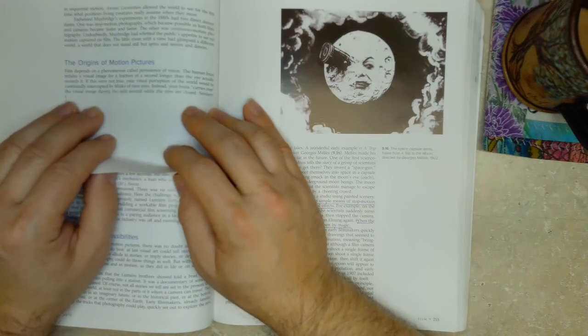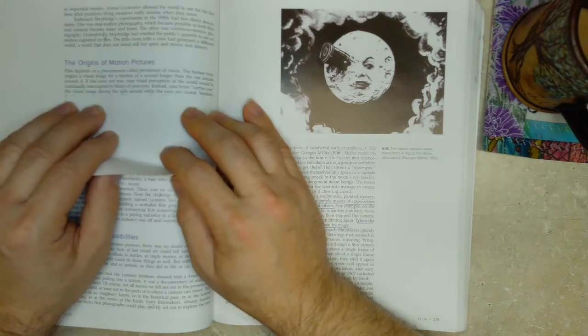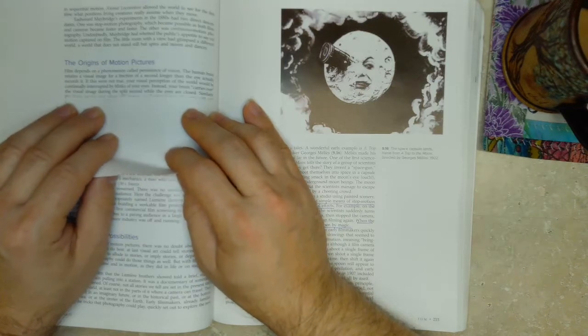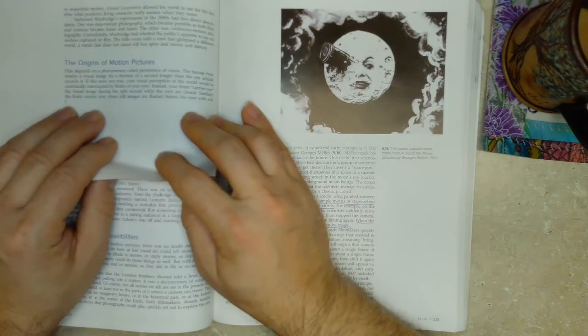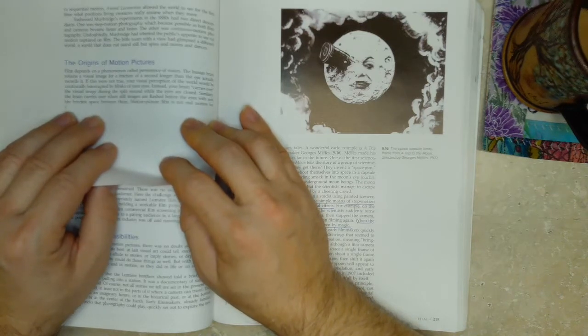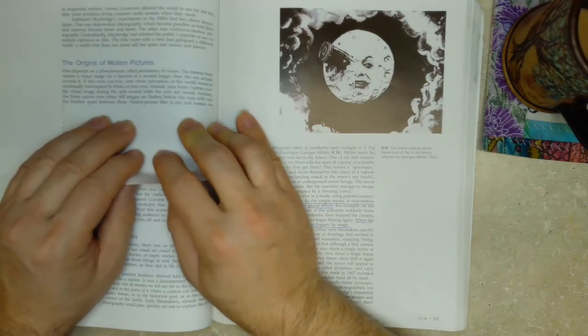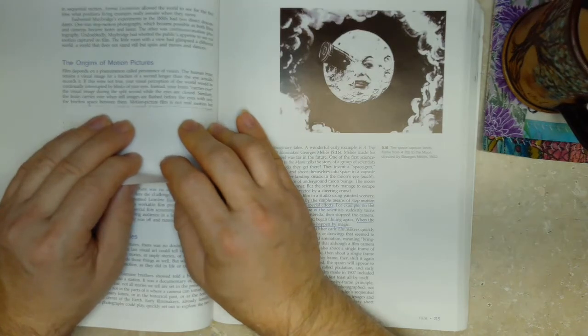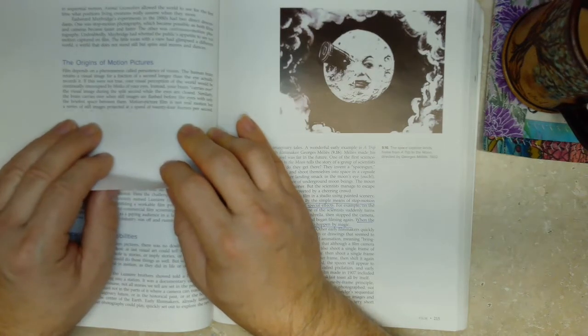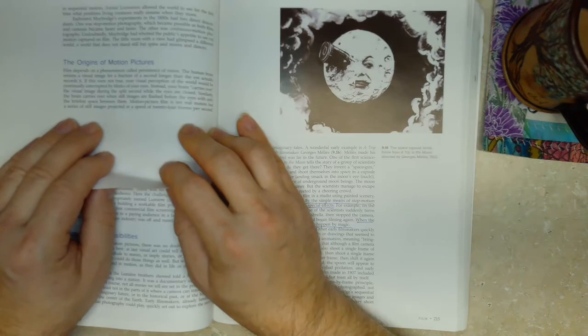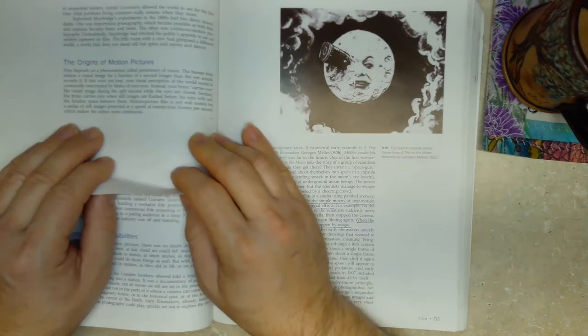Instead, your brain carries over the visual image during the split second while the eyes are closed. Simultaneously, the brain carries over when still images are flashed before the eyes with only the briefest space between them. Motion picture is not real motion, but a series of still images projected at a speed of 24 frames per second, which makes the action seem continuous.